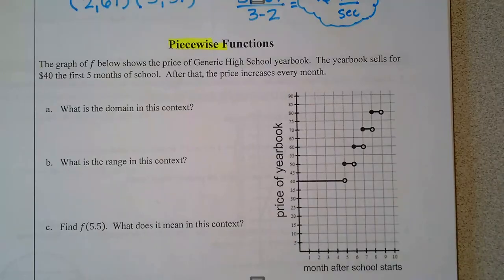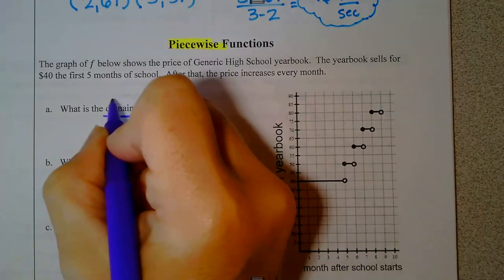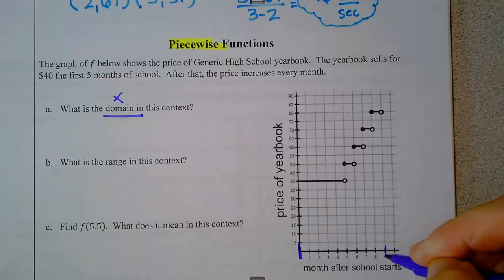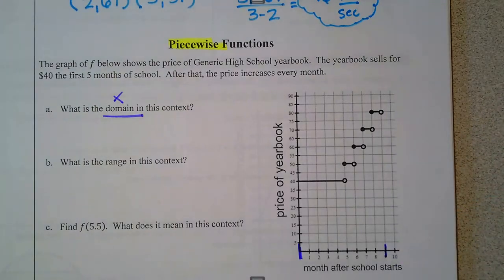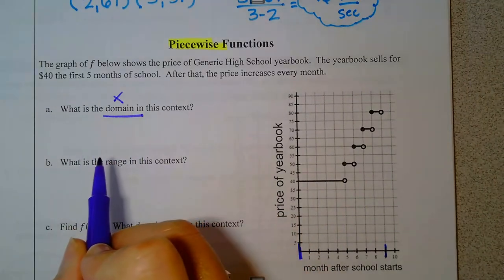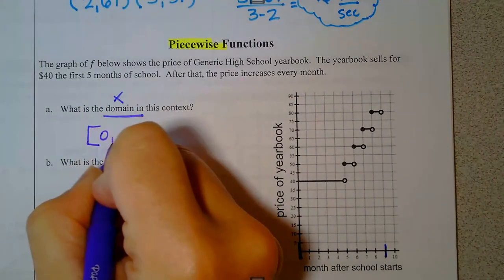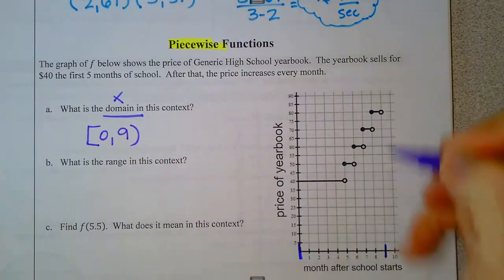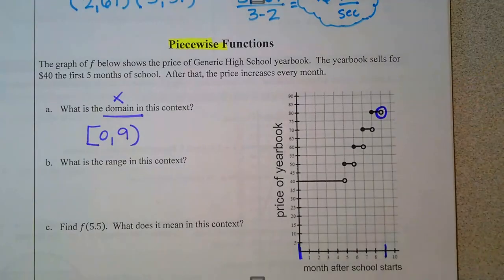Okay? So, what's the domain in this context? The domain is the x values. What are the x values down here? 0 to 5, 5 to 6. So how would you represent that? 0 to 9. And how would you do it? Bracket 0, 9, parenthesis. Fantastic. Parenthesis, because when you go to 9, that is an open circle.